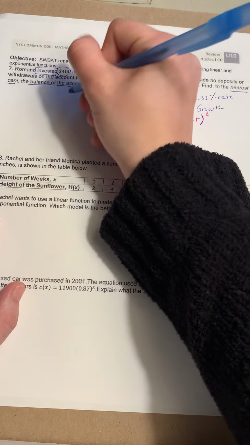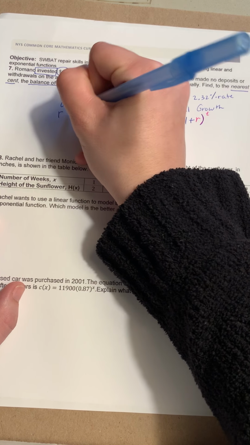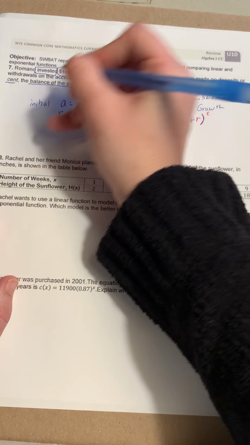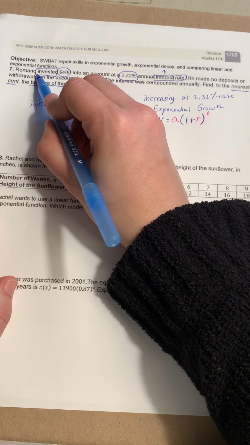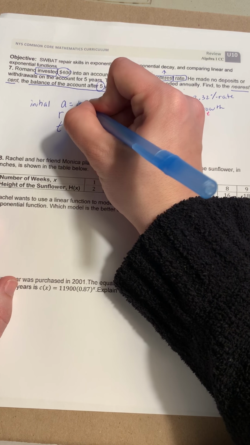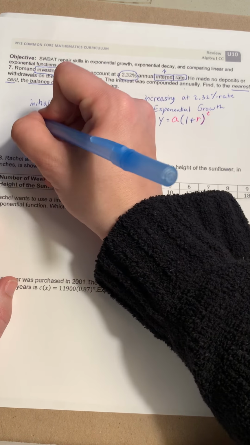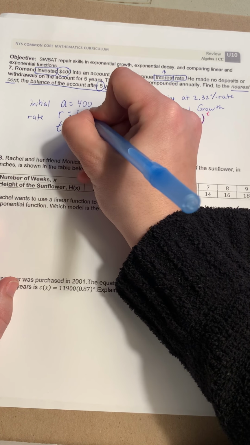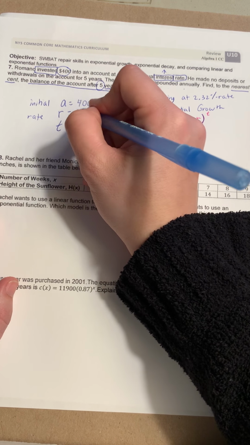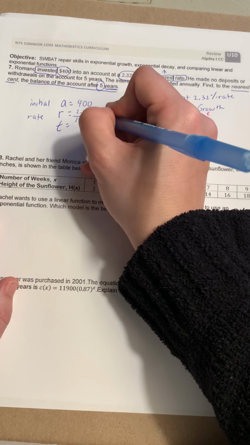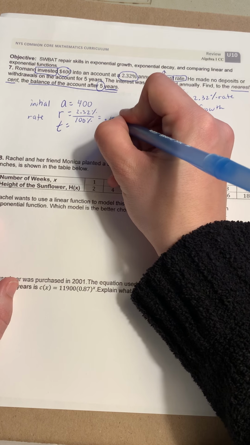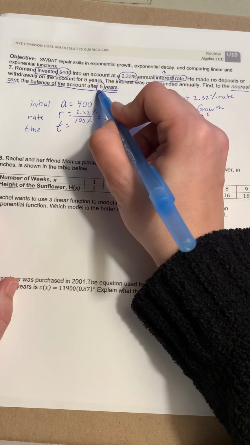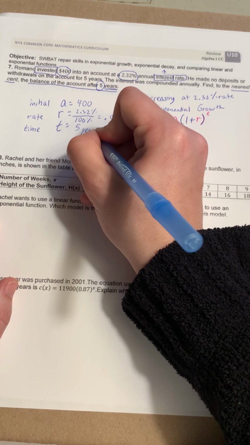So those are my 3 pieces I need. I need my A, I need my R, I need my T. My A is the initial, which in this case it says that he invested $400. So that would be my initial or my starting. The R is the rate. That would be my percent. Well, the percent is 2.32%. I got to change it to a decimal. I got to divide by 100. I get 0.0232. And then my time, they want to know after 5 years.